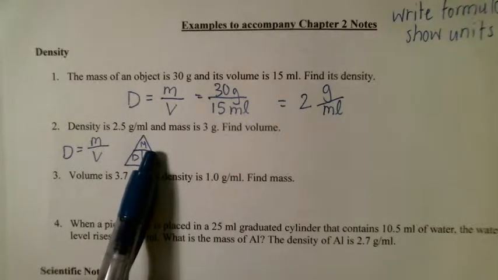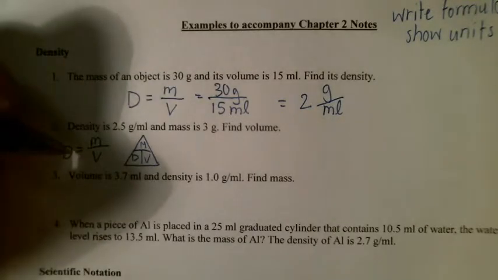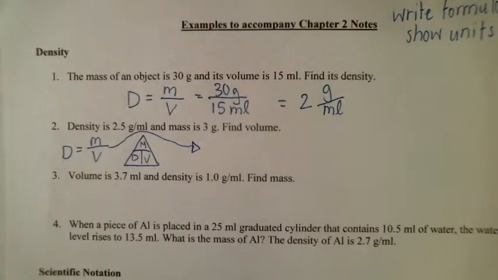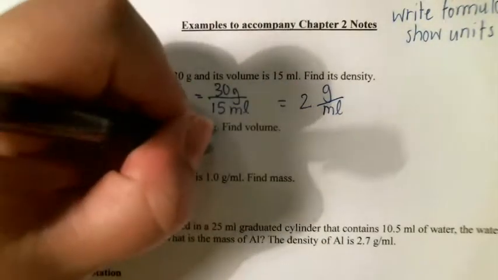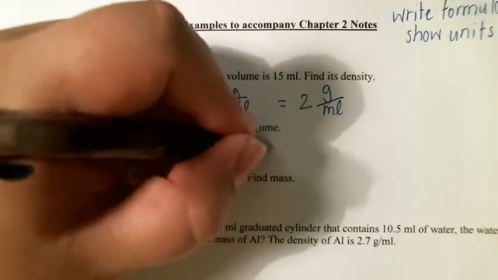Okay, I do, however, want to show you another way to do it, which is not necessarily better, but I do want you guys to understand how to rearrange formulas. So if we look at this original formula, density equals mass over volume. Let's multiply both sides by volume. Then you end up with density times volume equals mass.